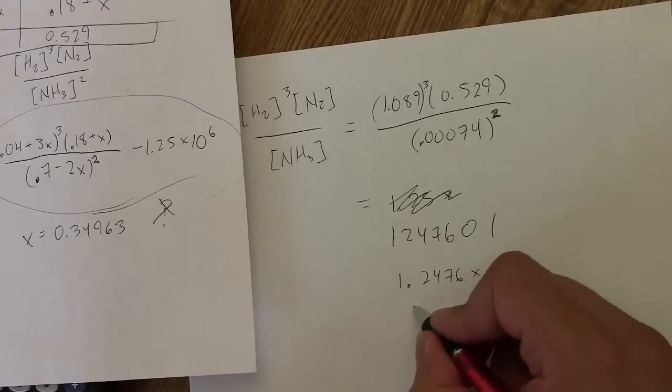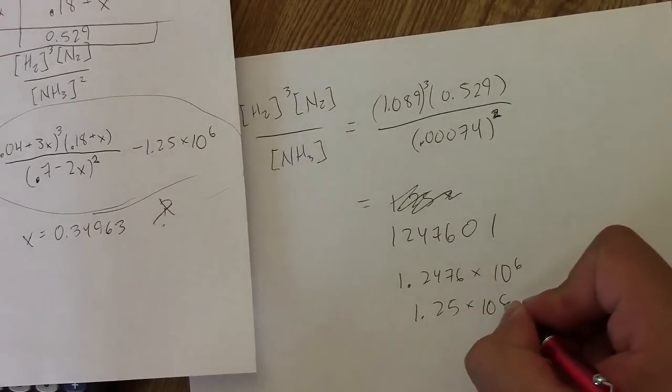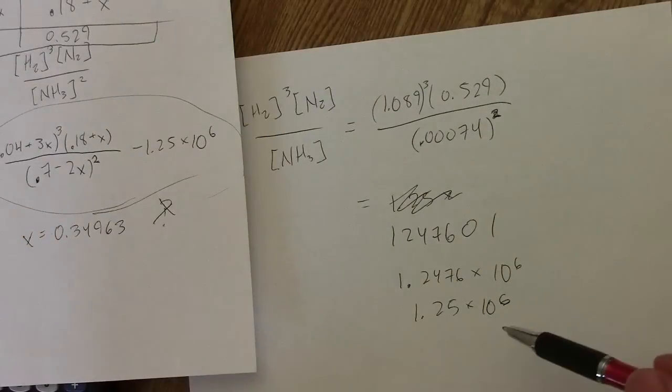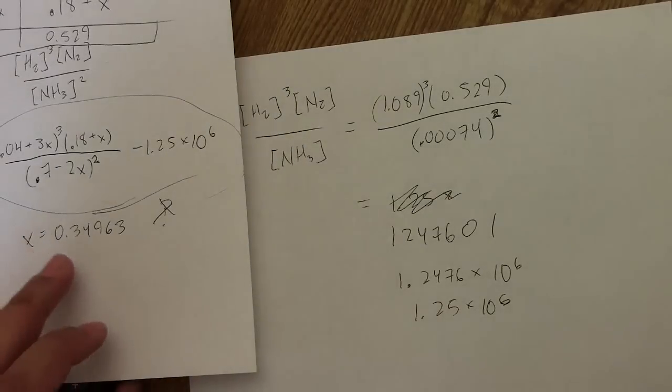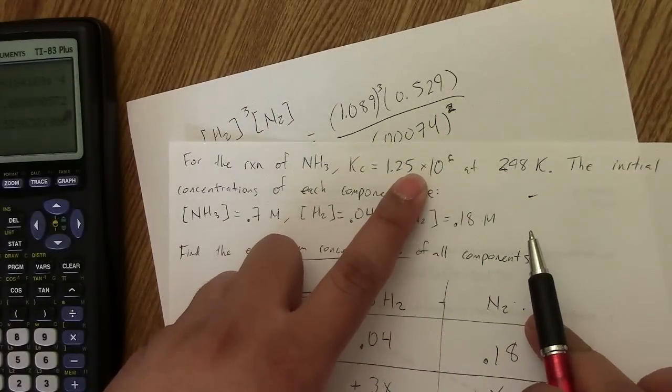Let's reduce our number of sig digs, and you get 1.25 times 10 to the 6th. And was that our original Kc? If it is, then everything went pretty well, our math was good, and we didn't forget any exponents. And sure enough, we got the same one.